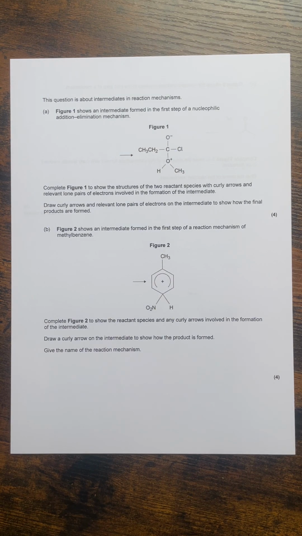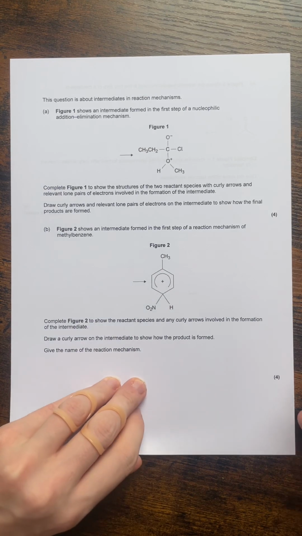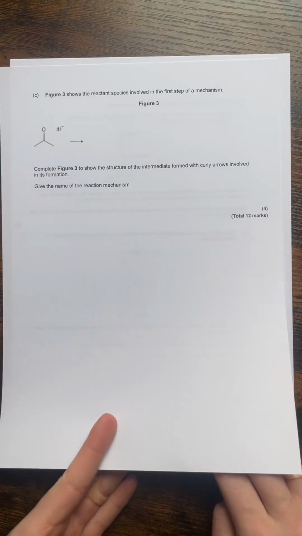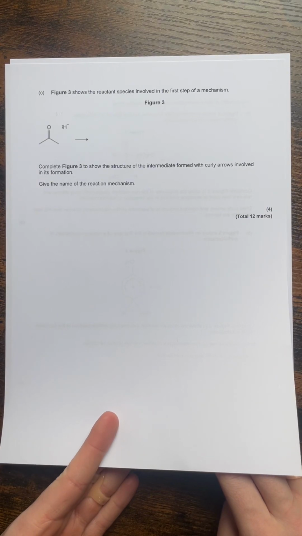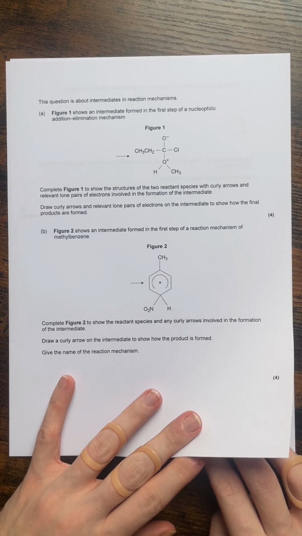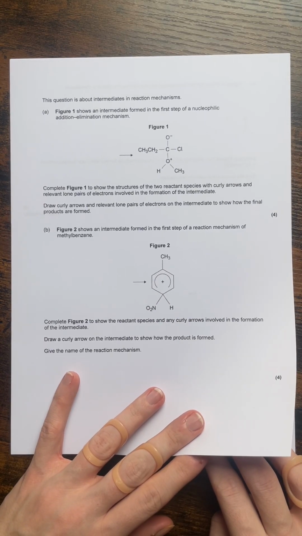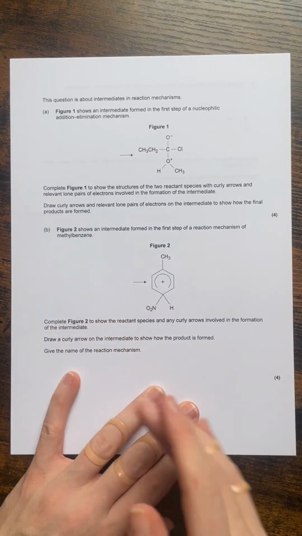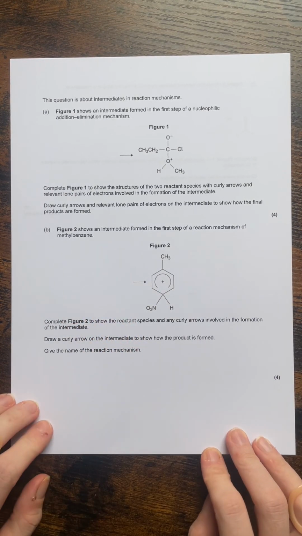So rather than it being a name and outline a mechanism for this particular process or these two things reacting together to form a certain type of product, they wanted to test the information in a slightly different way. So they've drawn some of the intermediate species in these first two questions, and then on the third example on the back they've drawn the reactant species. And they're asking us to think about curly arrows, lone pairs and charges on intermediates, as well as potentially drawing the starting materials and in some places naming the mechanism.